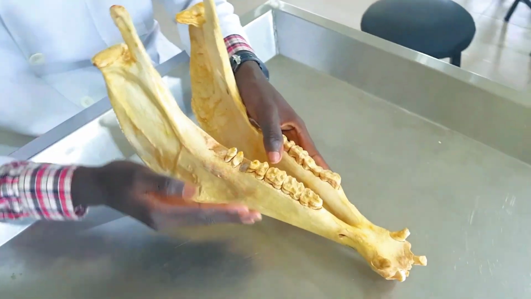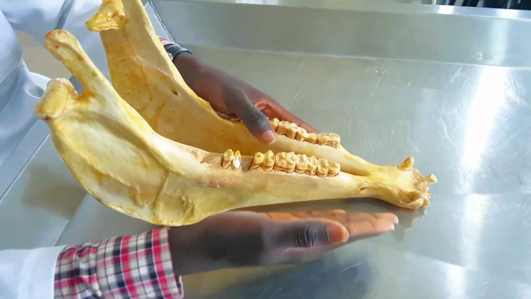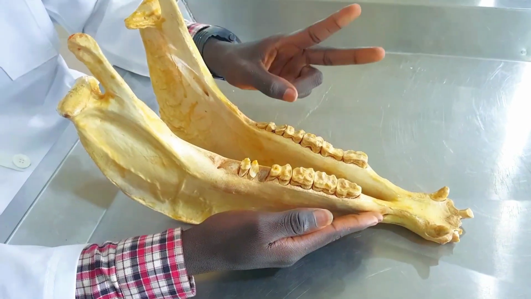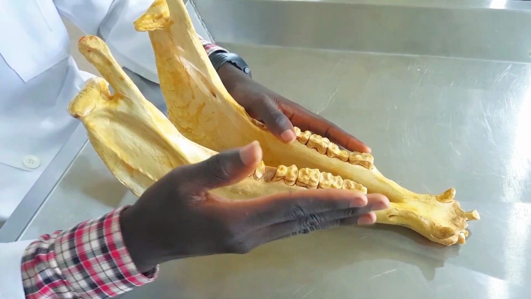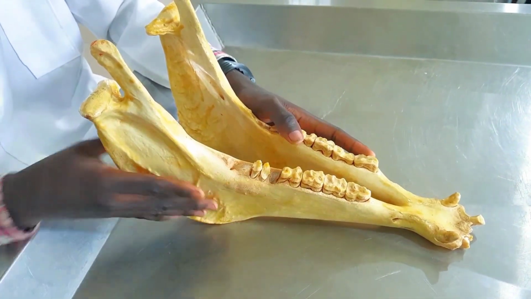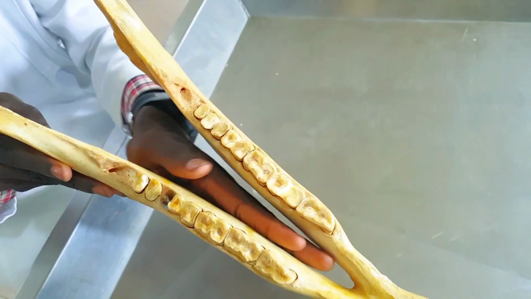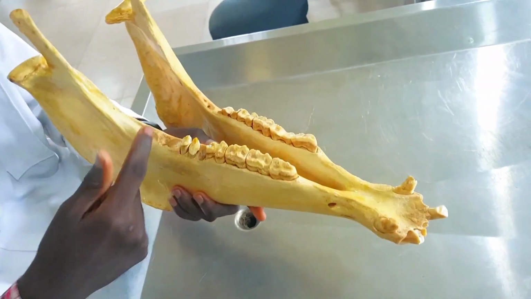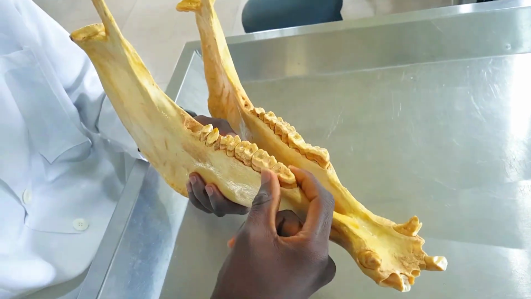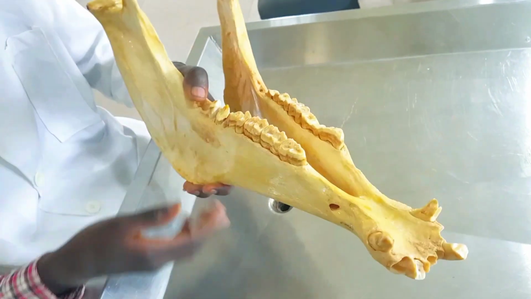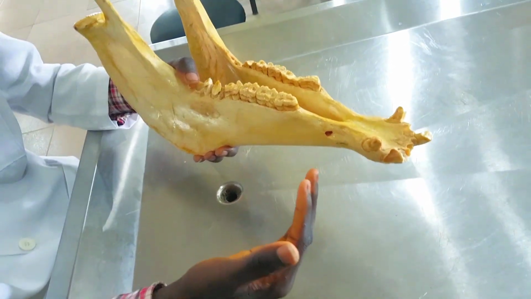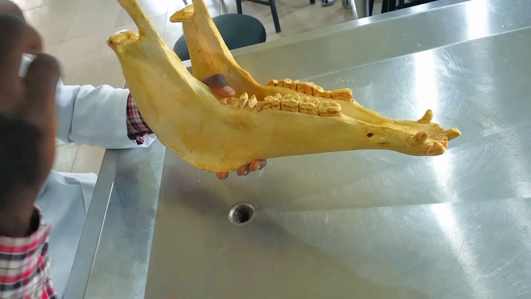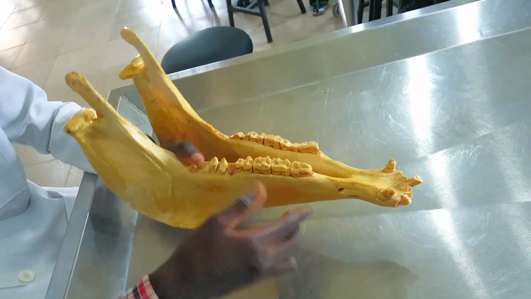Now, the posterior portion of the body of the mandible is divided into two borders, two surfaces, and two extremities. The two surfaces are the medial surface and the lateral surface. We have two borders, the dorsal border, which forms attachment for the teeth, and then the ventral border. And of course, we said it has two extremities for the posterior portion of the body of the mandible.